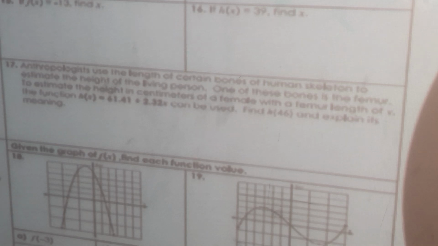To estimate the height in centimeters of a female with the femur length of x, the function h of x equals 61.41 plus 2.32x can be used. Find h of 46 and explain the meaning. Okay, all you would do there is plug in the 46 for x, just like we've been doing, and you would have your answer there.